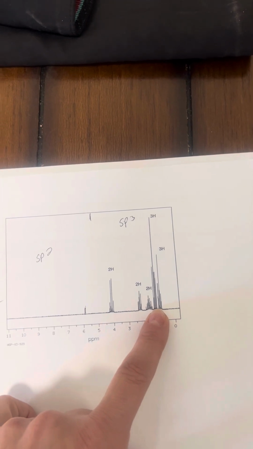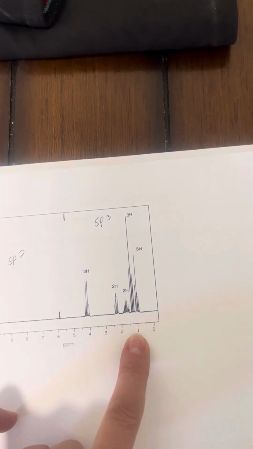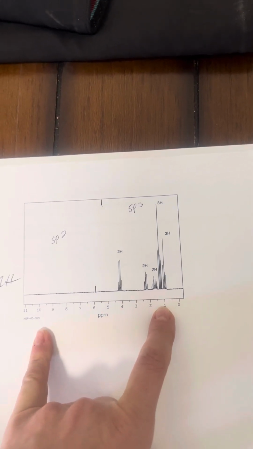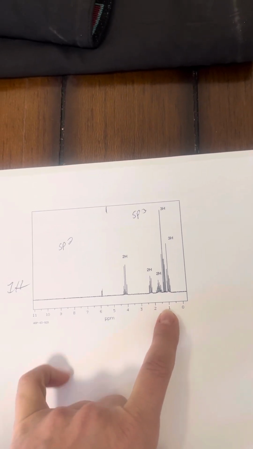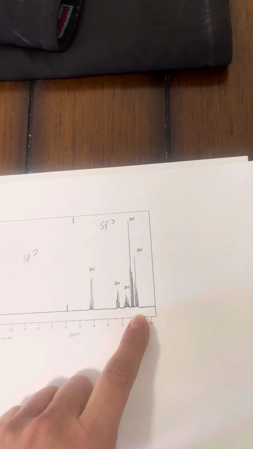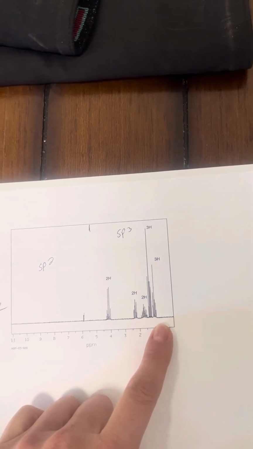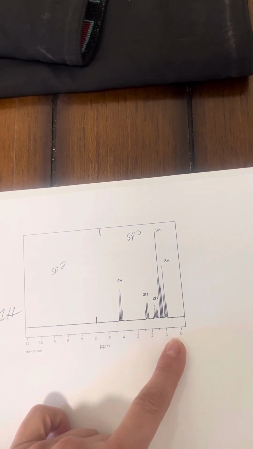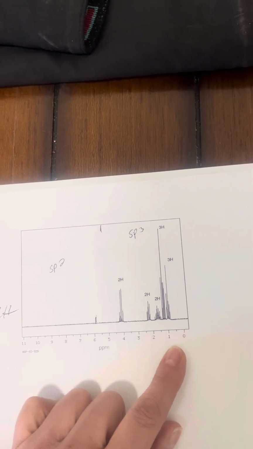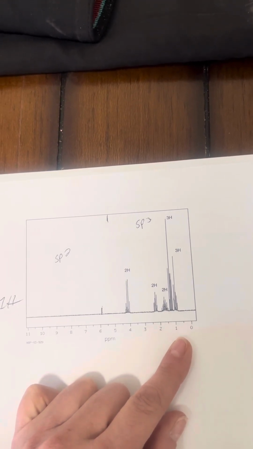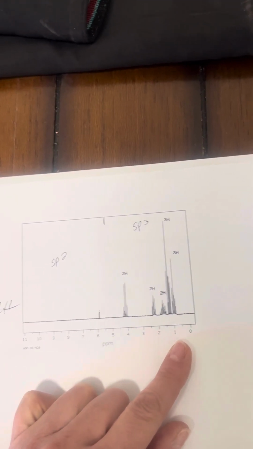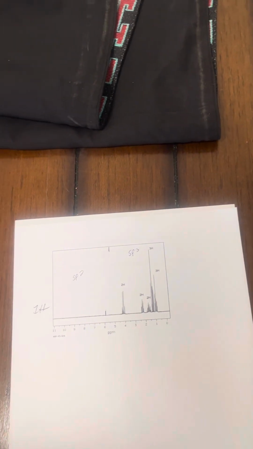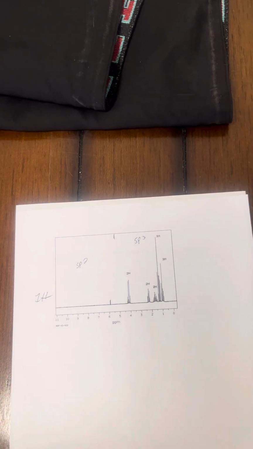Our 3H right around 1.1 is easily defined as a triplet. It's an oxygen bonded to a CH2 and a CH3. And then our final 3H, right around 0.9, is a triplet as well. It's a CH3 bonded to a CH2, bonded to a CH2, bonded to a CO. So it gives us an idea of what we might be working with in terms of our actual molecule itself.